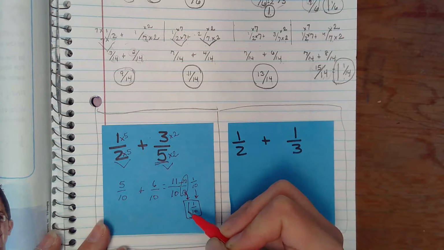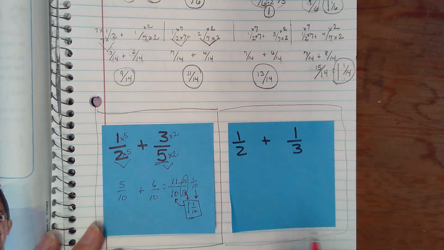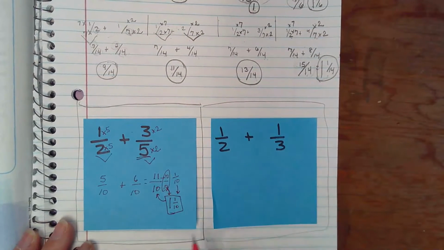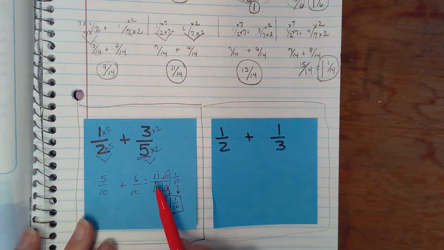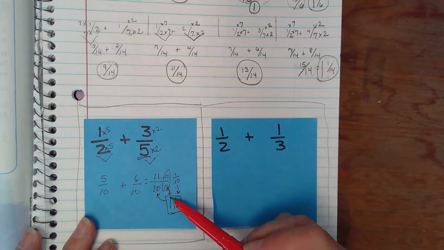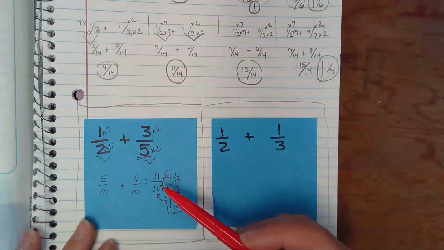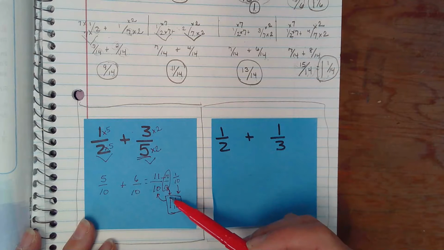This is the final answer I was looking for. If you got to 11/10, that got you partial credit. But you must always write fractions in the simplest form. Now, there is another mathematical way to go from an improper fraction to figure out how many whole amounts you have and how many pieces are left over.